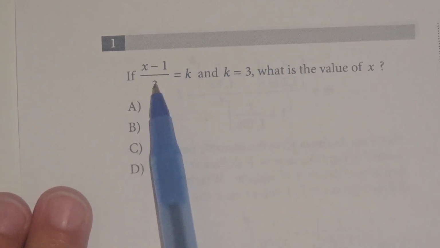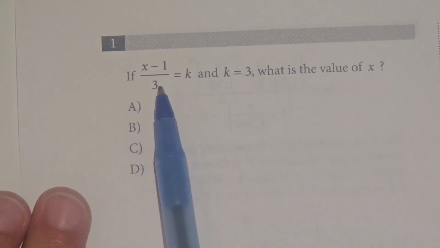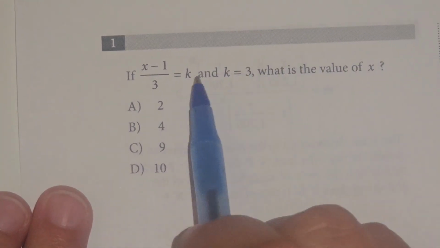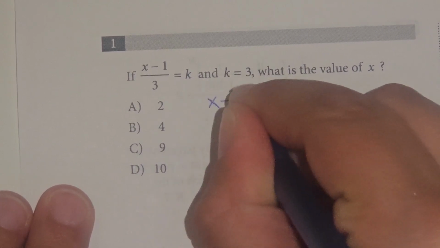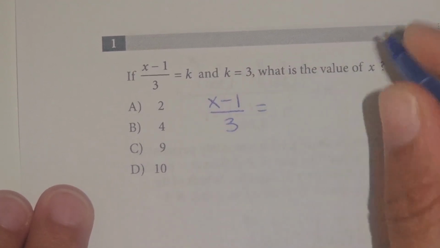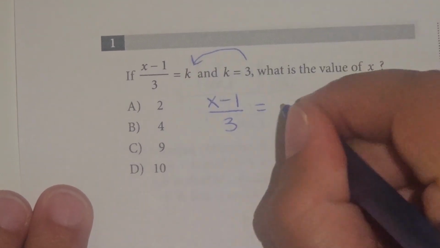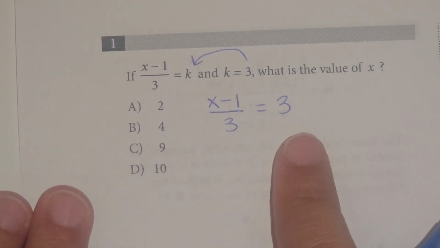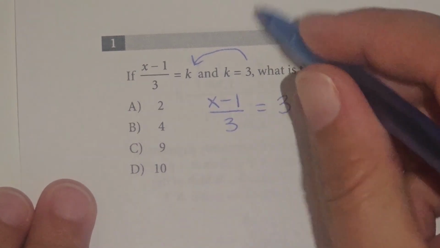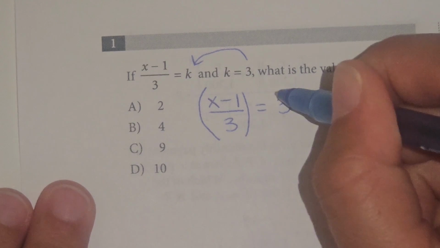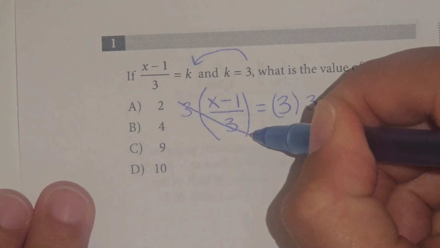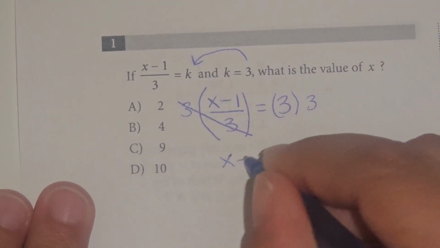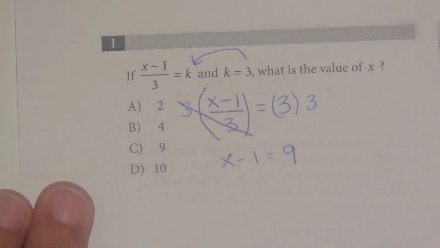All right, so nobody likes fractions, right? So the first thing we need to do is get rid of this fraction on the bottom. And we also need to substitute k for 3. So let's rewrite this. So (x minus 1) over 3 equals, and we know k is 3, so it equals 3. Now, to get rid of this nasty fraction here, we're going to multiply both sides by 3 because that will eliminate the 3 on the bottom. So we have x minus 1 equals 9.